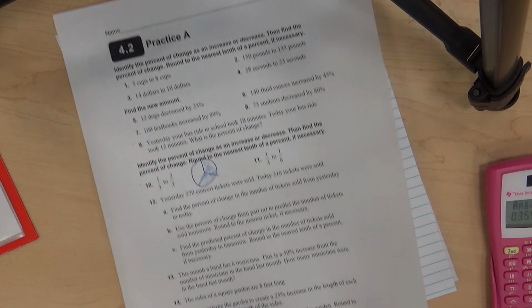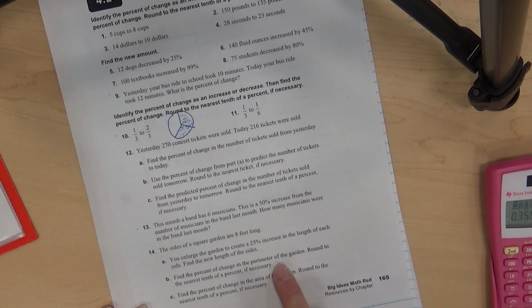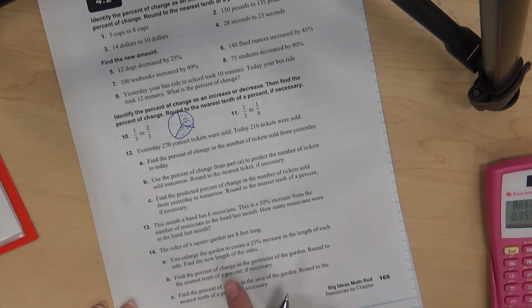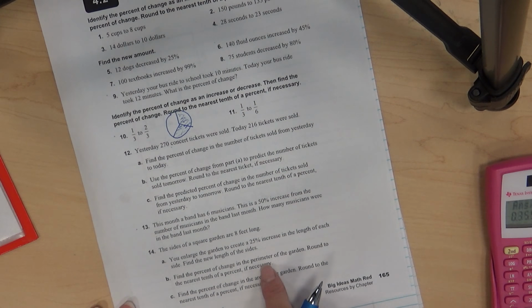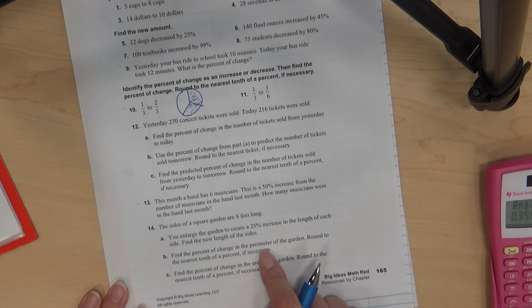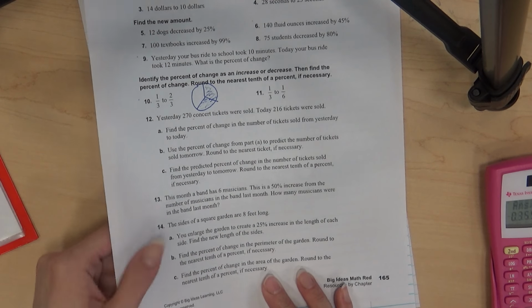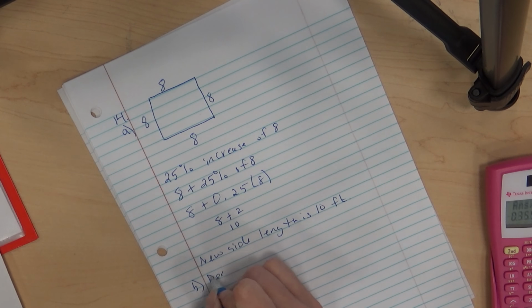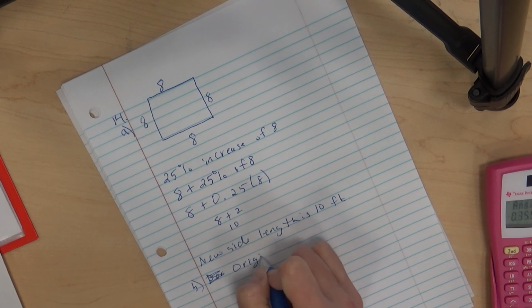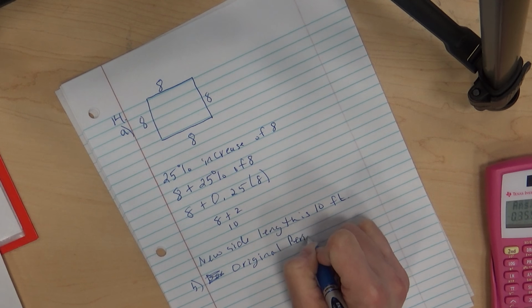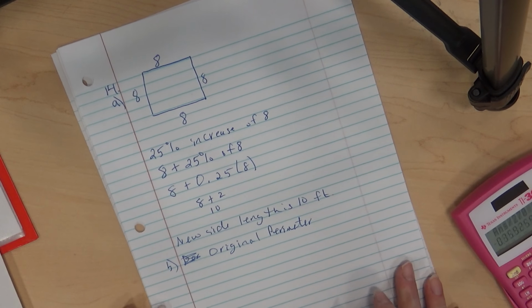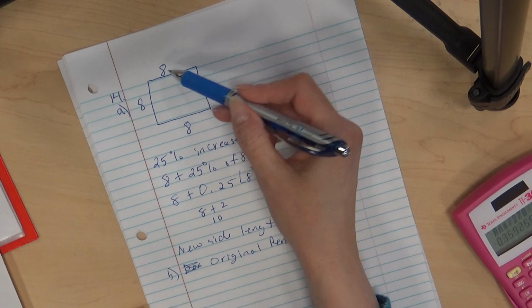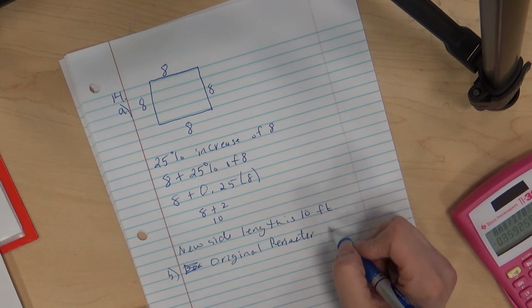Part B. Find the percent of change in the perimeter of the garden, round to the nearest tenth of a percent if necessary. So they're saying percent change of perimeter. We need to look at the original perimeter, look at the new perimeter, and calculate the percent change. This is where it's very helpful to have a picture to look at. The original perimeter, you add up all the sides, so that's going to be 32 feet.